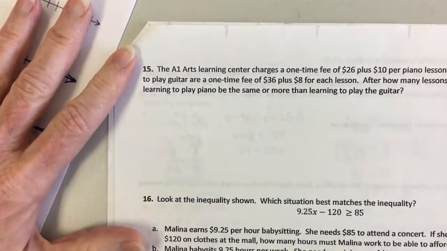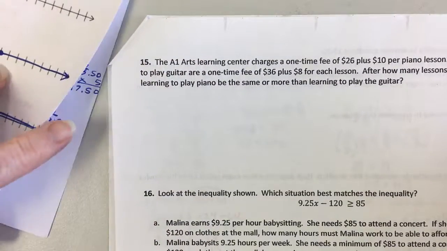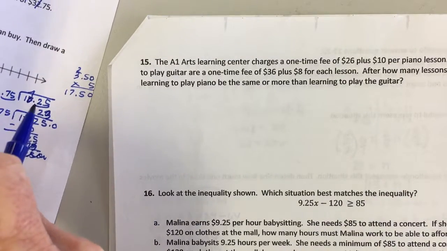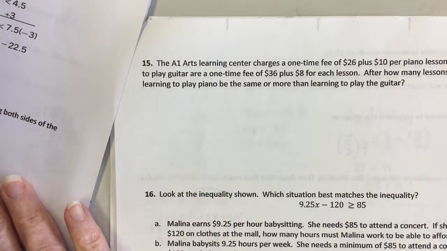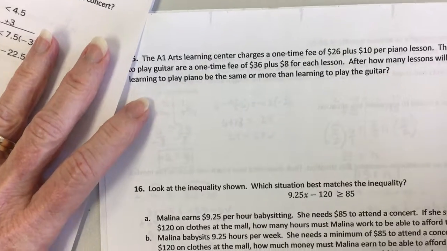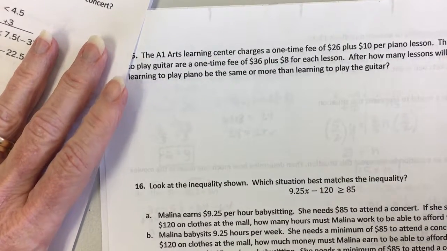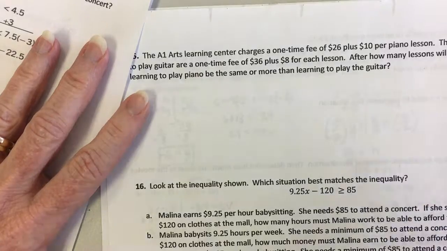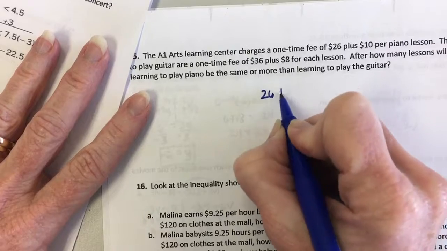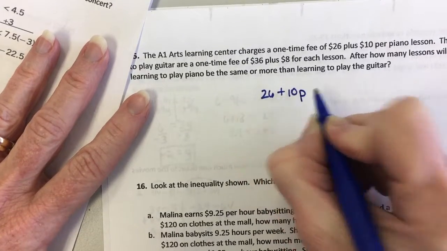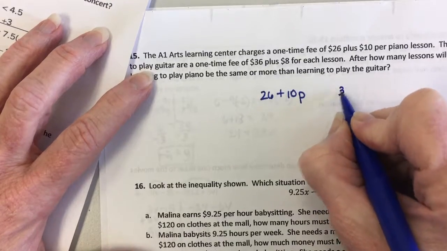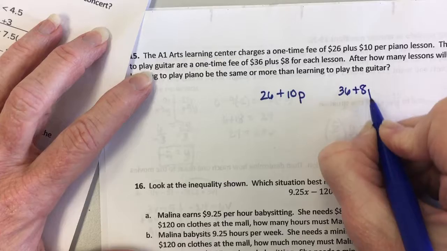All right, on 15, it says the A1 Arts Learning Center charges a one-time fee of $26 plus $10 per piano lesson. The charges to learn to play guitar are a one-time fee of $36 plus $8 for each lesson. After how many lessons will the cost of learning to play piano be the same or more than learning to play the guitar? All right, so for the piano, I have $26 that I have to pay, and then per lesson would be like 10 times, we'll say p.